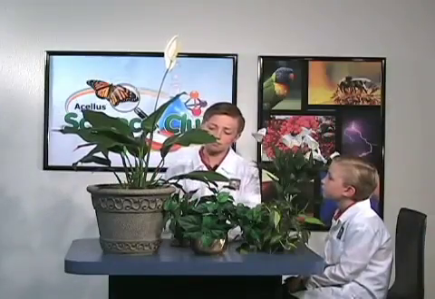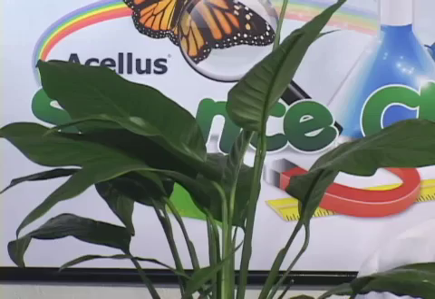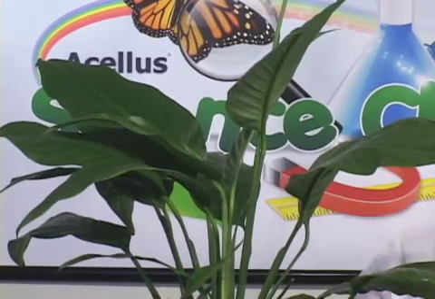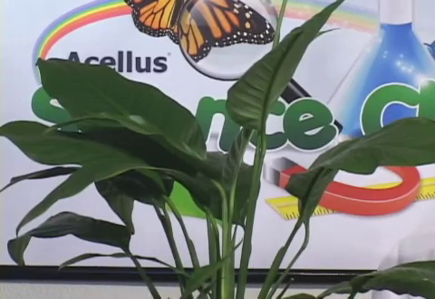First, about plants. This plant is alive. We have to keep this plant in a sunny place. It has soil inside. Something about this alive plant is that these leaves will die, but it will also sprout up new leaves.